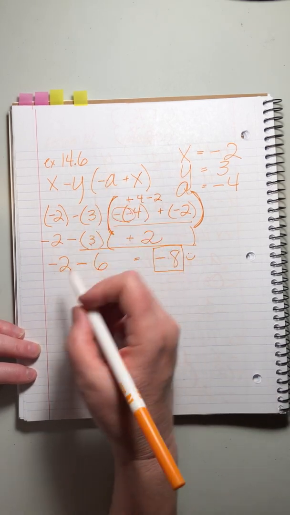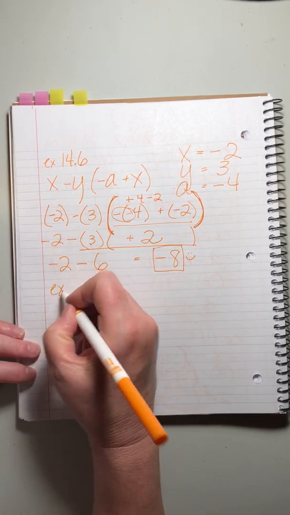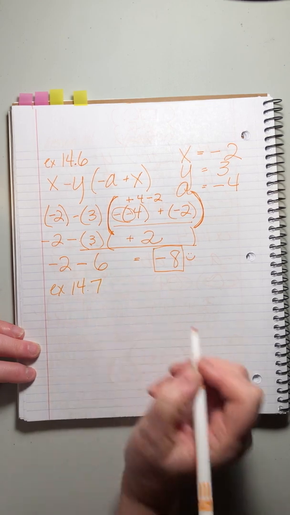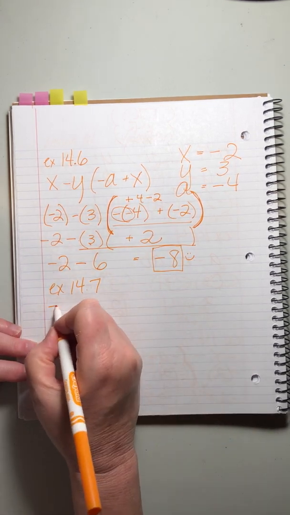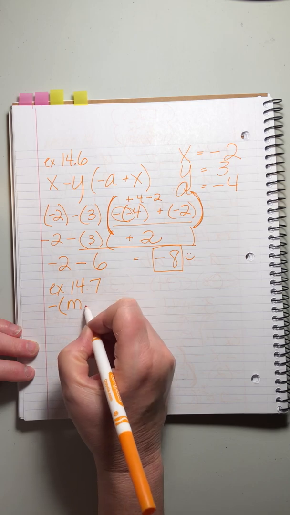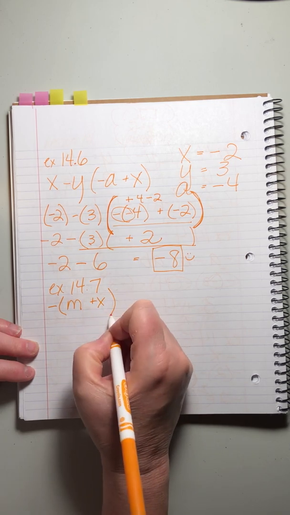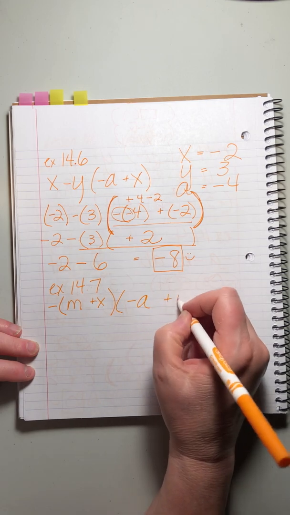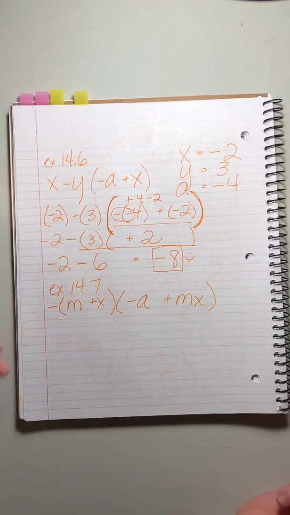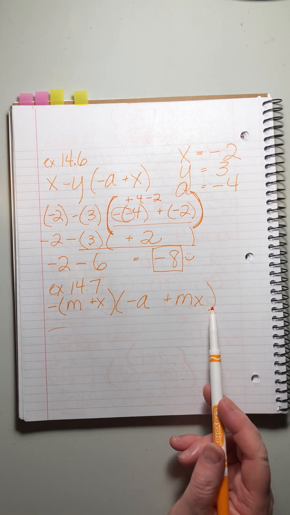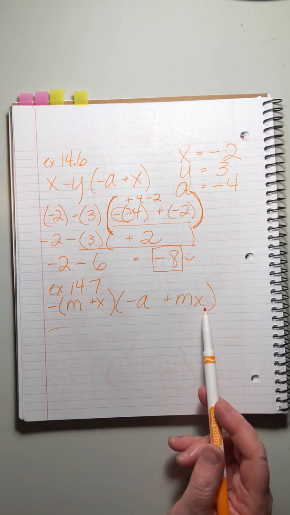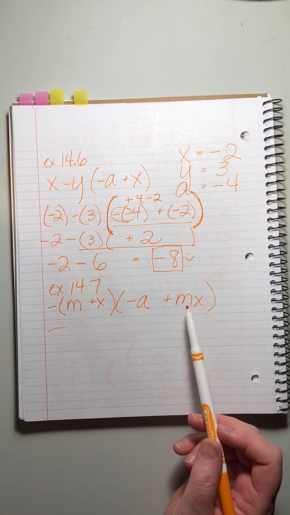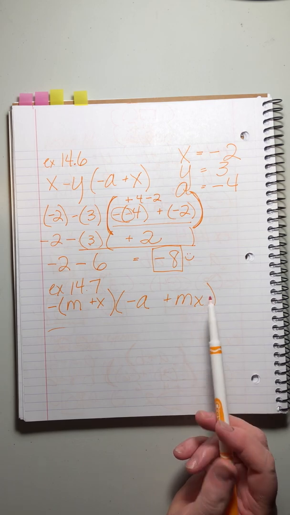That one was longer. This one's going to be even longer yet. Ready? Okay, as you're copying this, pay attention to what's happening and start thinking about order of operations as we go.